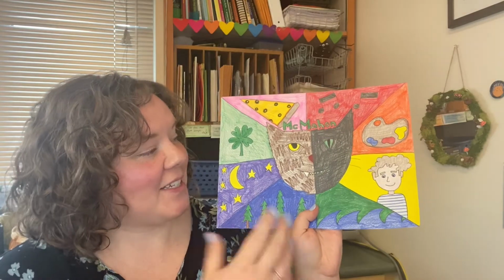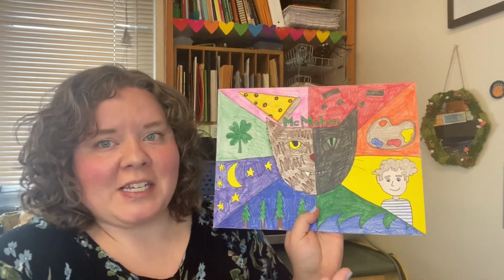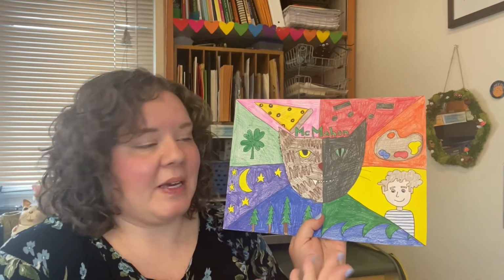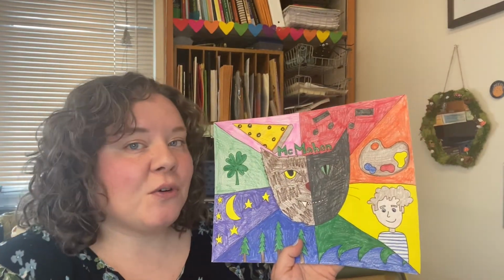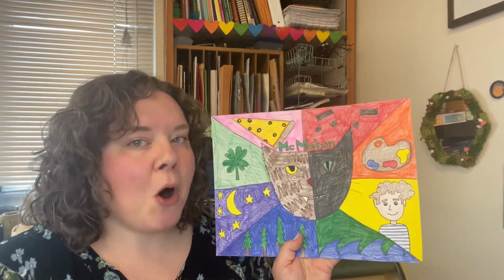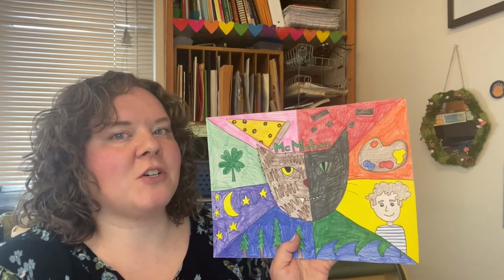Here's another flag example I did. Very different design, but I also feel like it represents me. Lots of color. I love color. I'm the art teacher, of course. You can include words on your flag, but I would mostly try and do symbols and pictures that represent who you are.